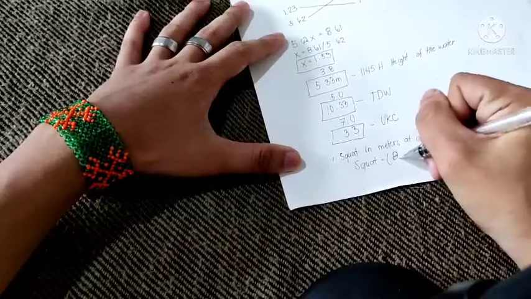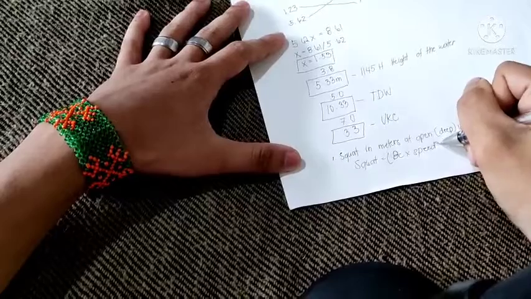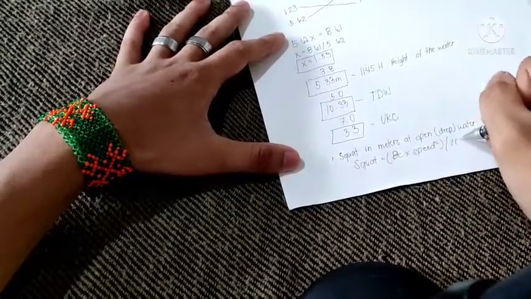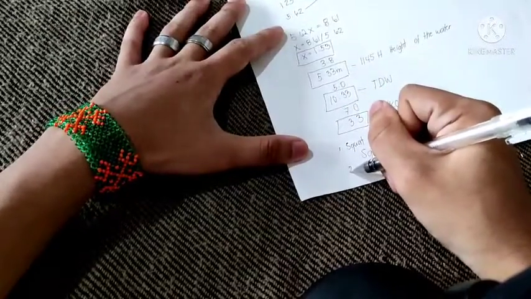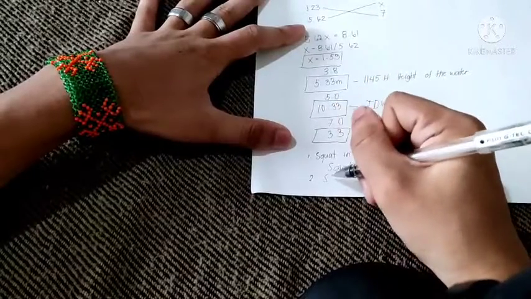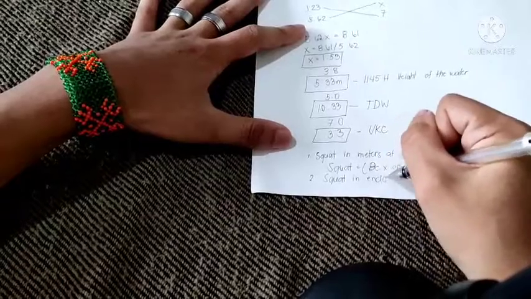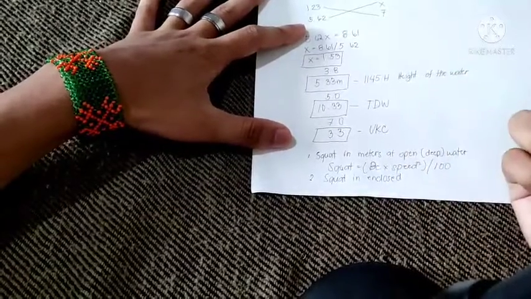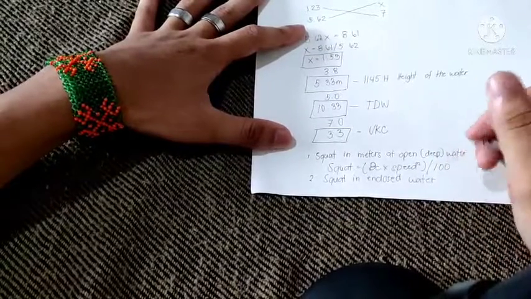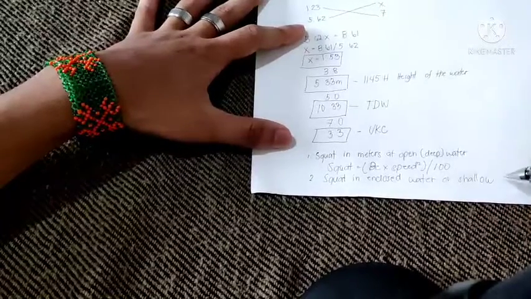Ito ay yung kanyang formula: block coefficient times speed squared over 100. Yung number 2 naman niya is squat in confined or shallow waters.